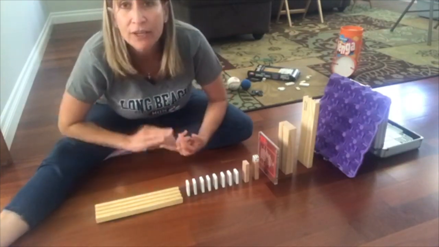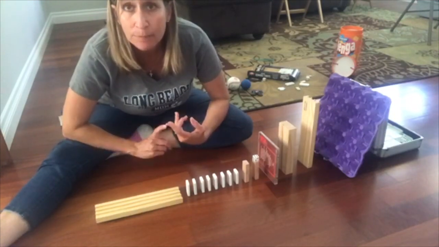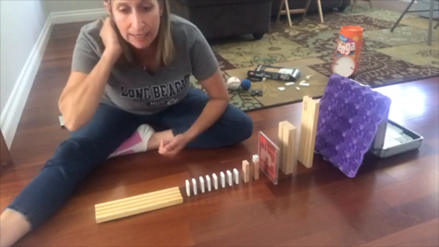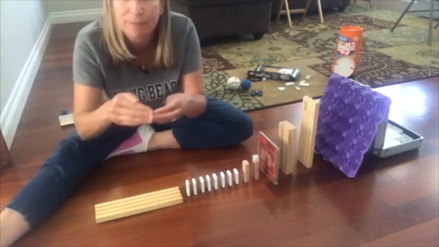Okay? So I want you to notice too, where is their stored energy, the potential energy, and where is the kinetic energy, and where is the energy being transferred.